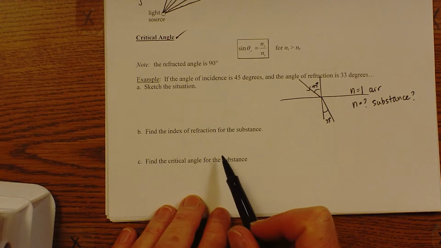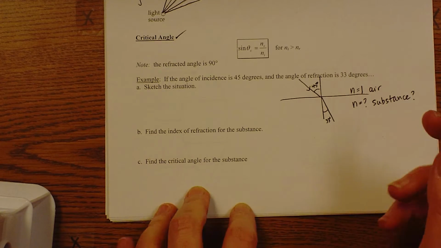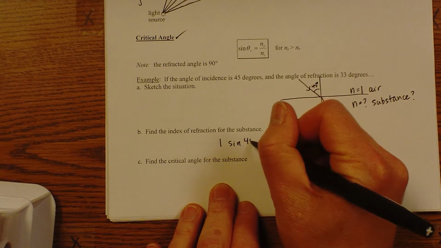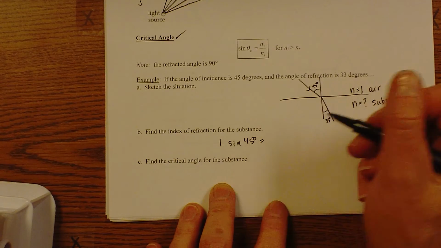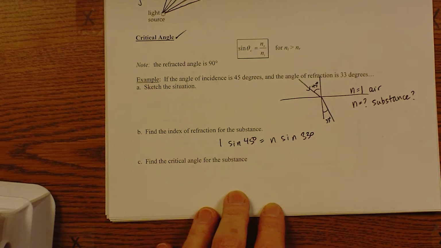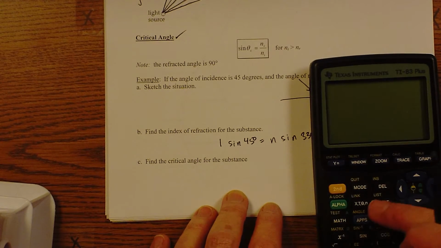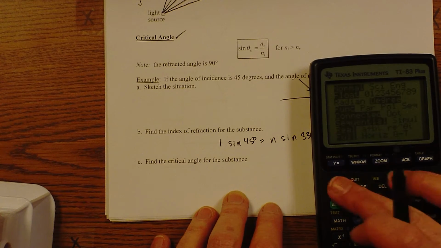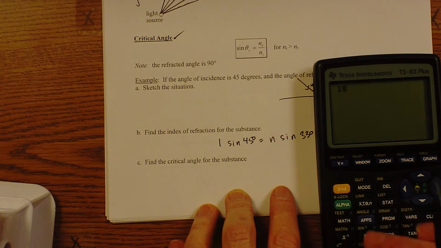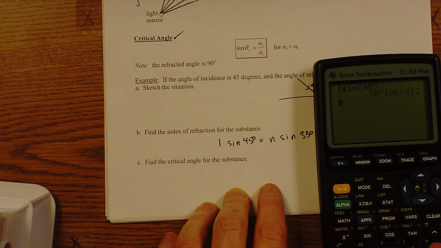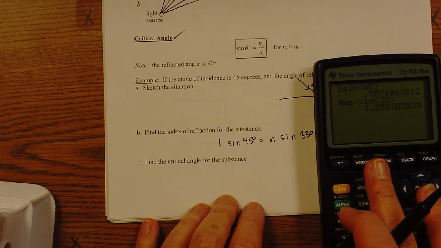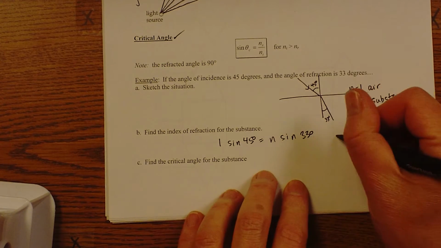Part B asks me to find the index of refraction for the substance. I can do this with Snell's law. I can say 1 times the sine of 45 degrees equals n times the sine of 33. This is a job for my calculator. Once again, make sure we're in degrees. Okay, 1 times the sine of 45 divided by the sine of 33. And my n value is 1.298, or approximately 1.3.